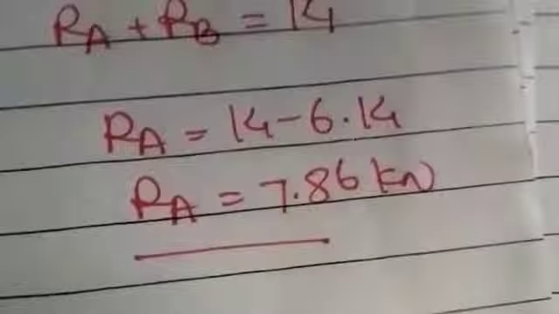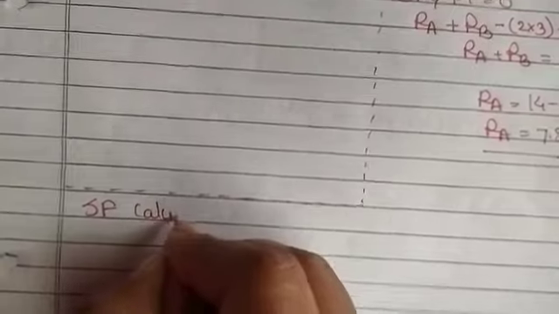Now we'll move towards the shear force calculations.